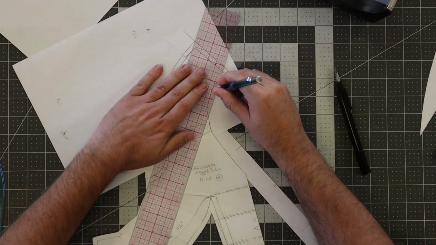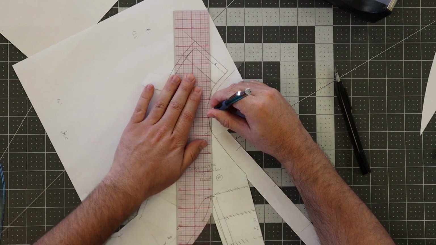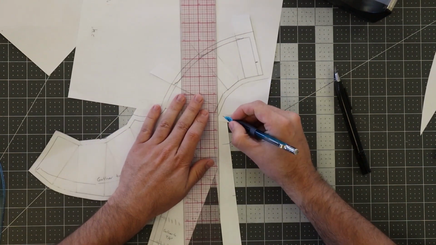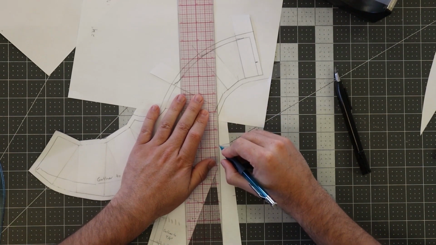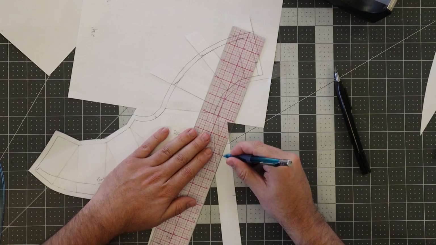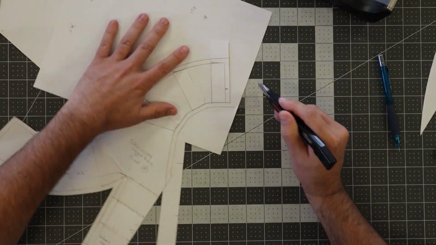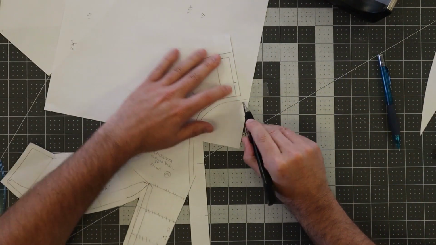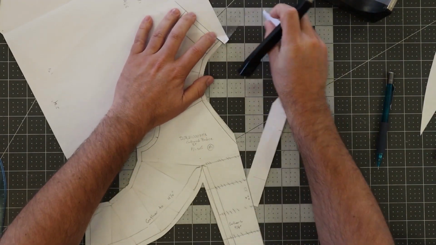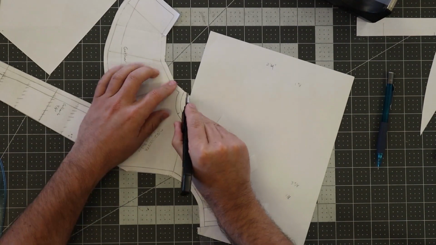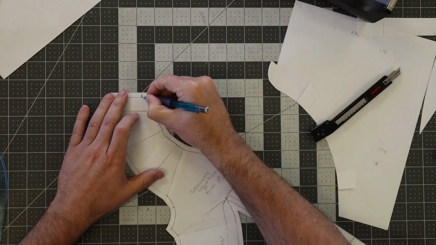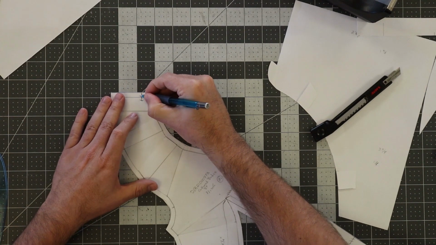Sometimes added fullness really makes bizarre shapes. And you just have to trust when you're sewing it that it's going to sew together correctly. And cut all of this out. Come back in, make sure all of my notches are present.